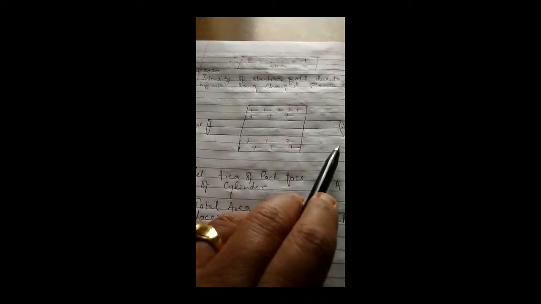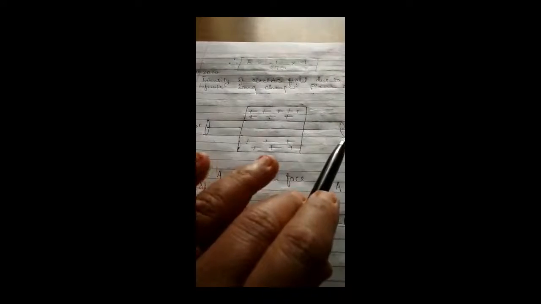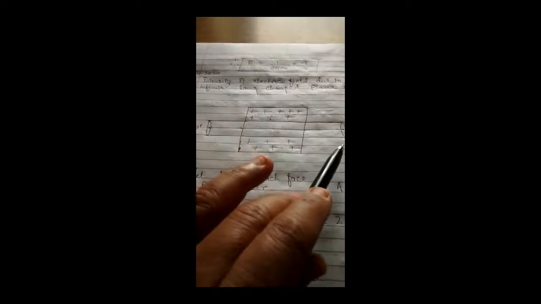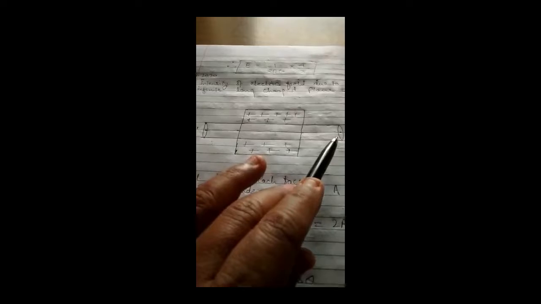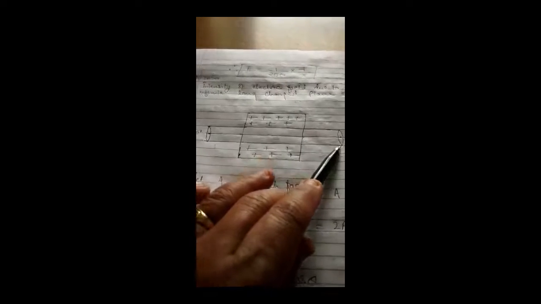In the previous, that means in the first application, as I told you, the electric flux passes only through the curved surface, but in this case the electric flux will pass through the two faces of the cylinder only. They do not pass through the curved surface, because the angle between the direction of the curved surface area and the intensity is 90 degrees. Therefore the flux will be equal to 0. So in this application the flux will pass only through the faces of the cylinder.